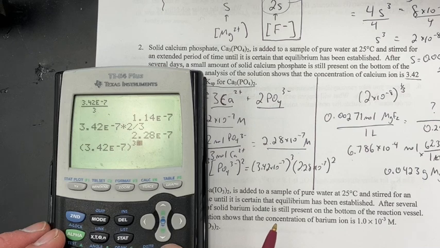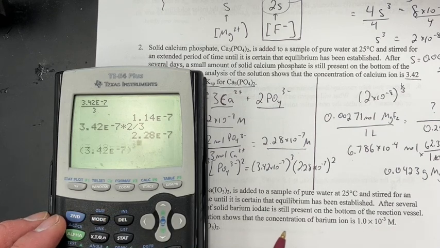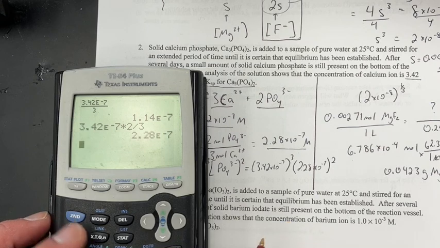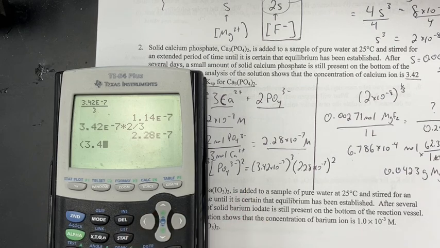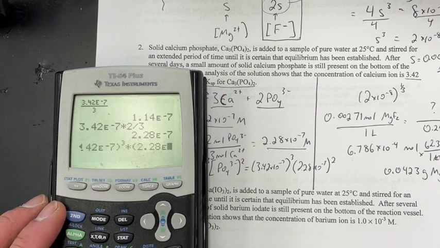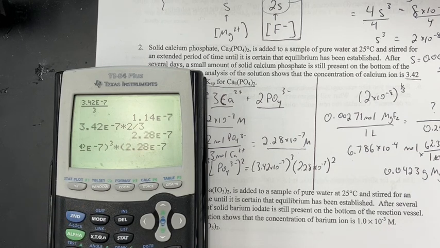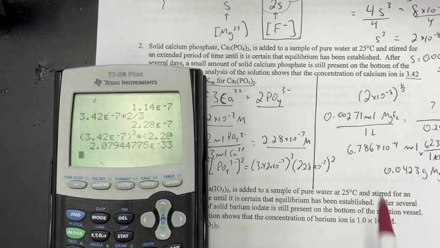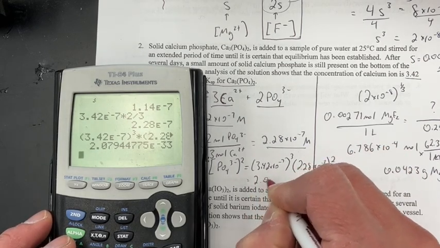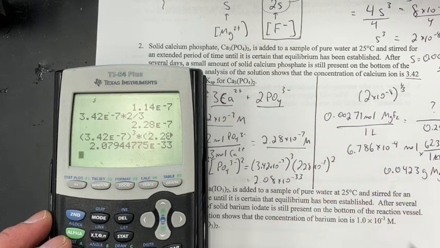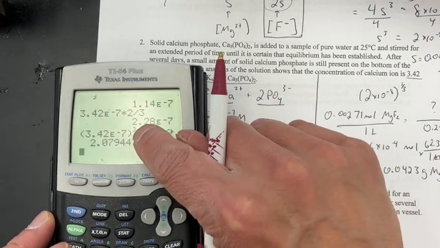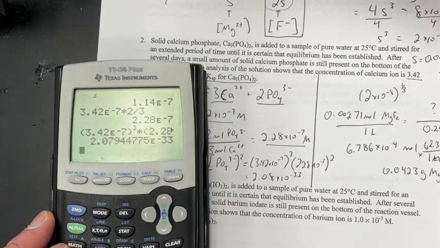Oops, let's try that again. 3.42 times 10 minus 7 cubed, times, there we go, 2.28 e minus 7 squared. And that ends up being 2.08 times 10 to the minus 33. I just had to push the right arrow button to get away from that cube.